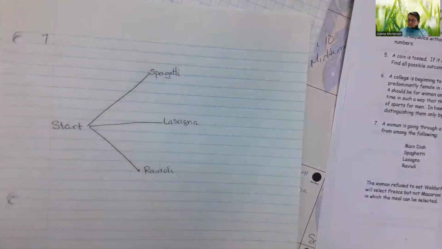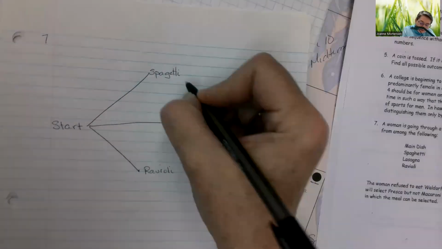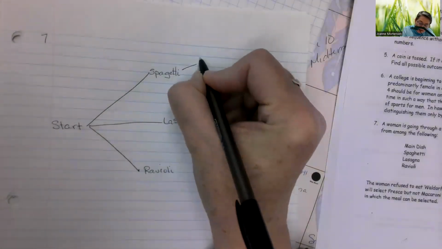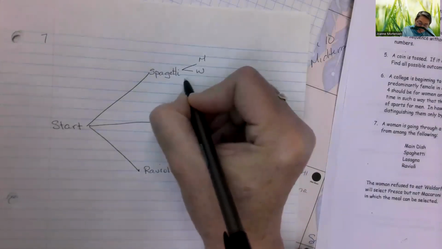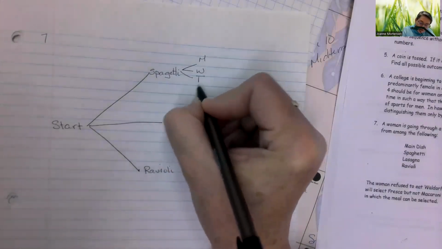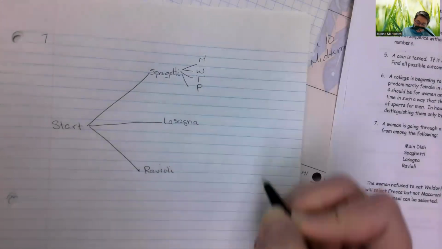Check. Okay. Now, salads. Macaroni, Waldorf, tossed, and potato.